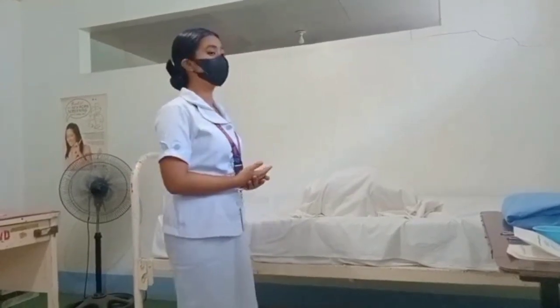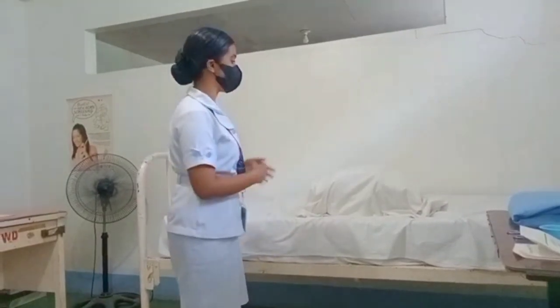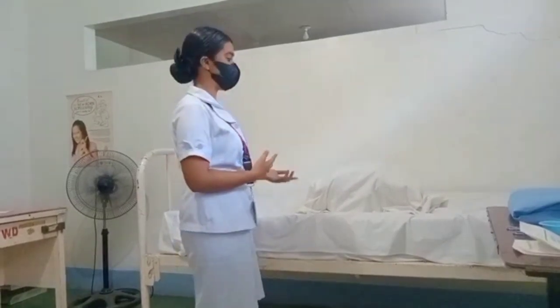Okay, next is I'm going to check the doctor's order. I'm going to determine if the procedure is straight or indwelling catheterization. So the catheterization that I'm going to use is a Foley catheter. And I'm going to assess if the client needs a collection of specimen. So, we don't need to collect a specimen.